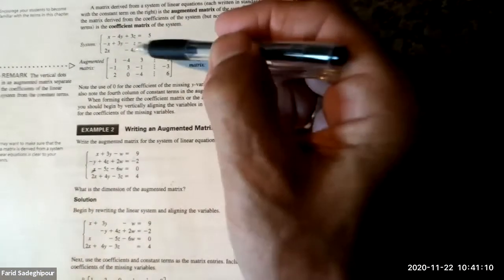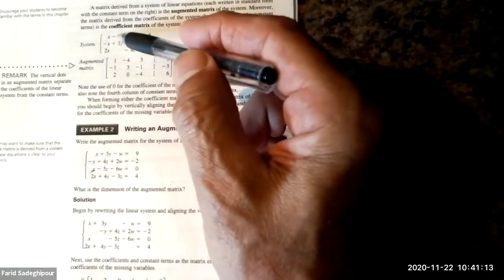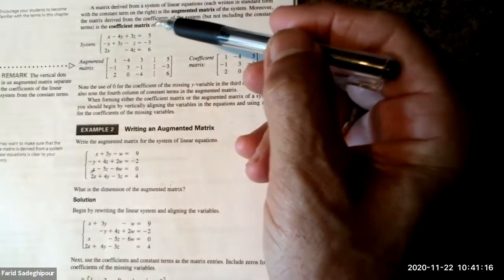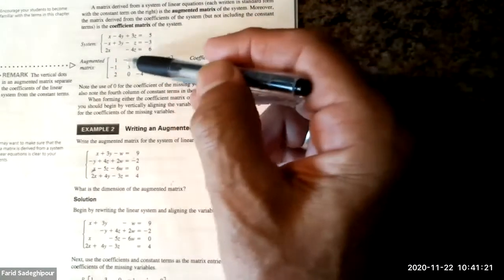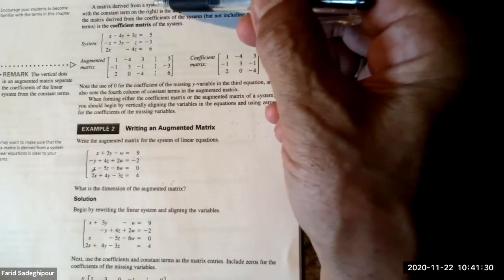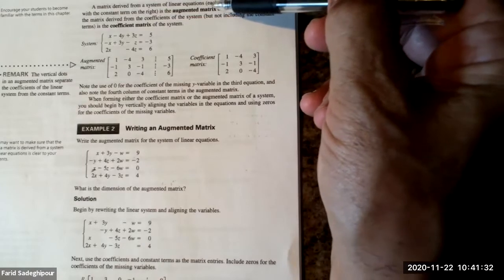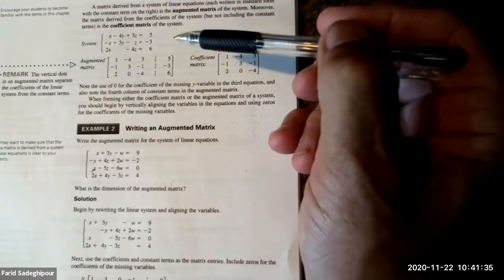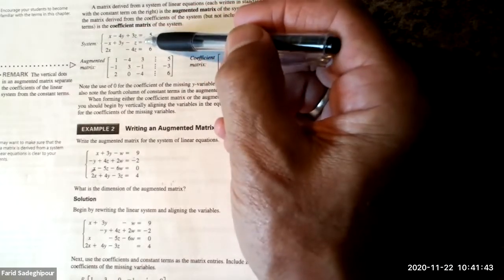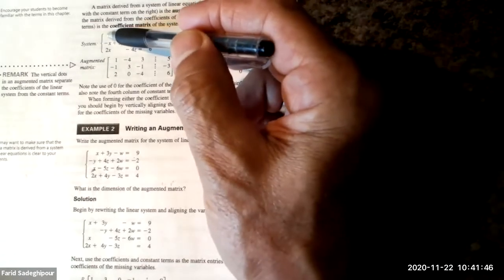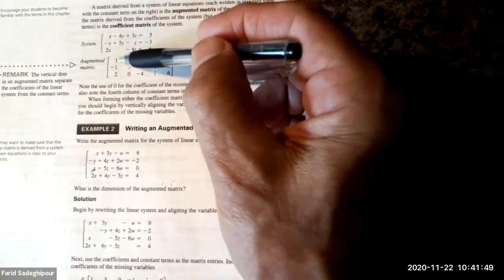When you have equations such as this, all the coefficients of the variables are the numbers that you enter into the matrix. A matrix derived from a system of linear equations, each written in standard form with a constant term on the right, is the augmented matrix of the system. So you list all the coefficients, the numbers sitting next to each variable. Like here, what number is sitting next to x? 1, -4, 3.